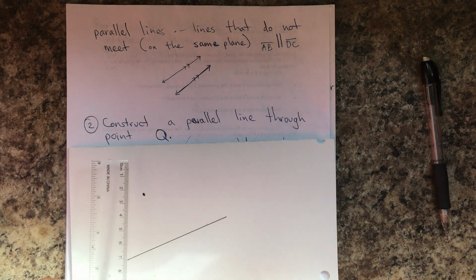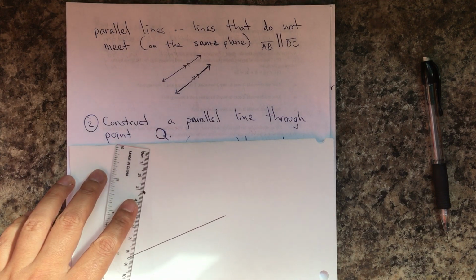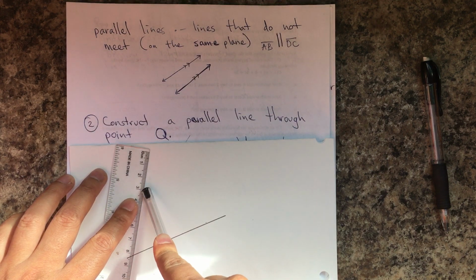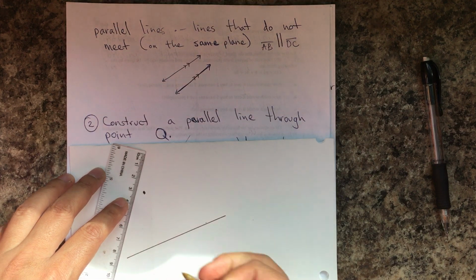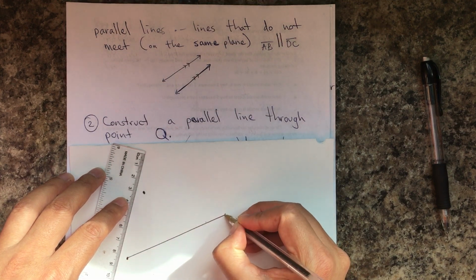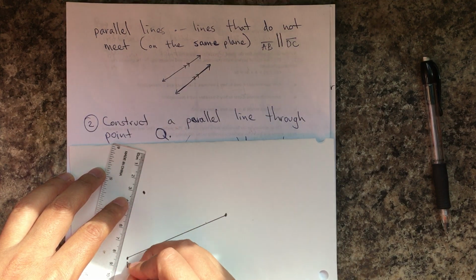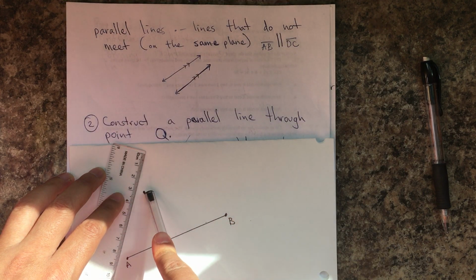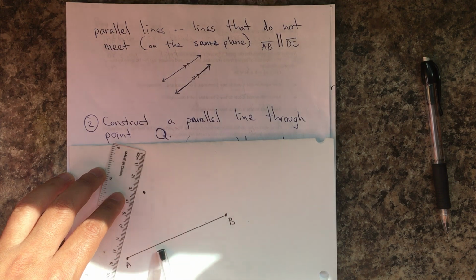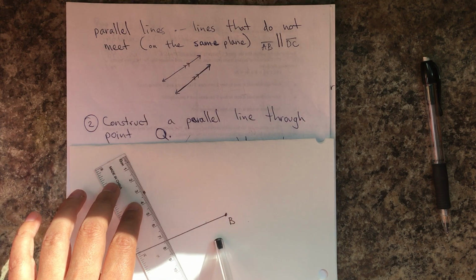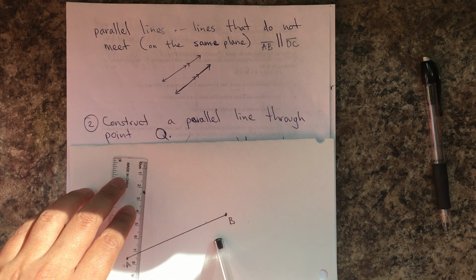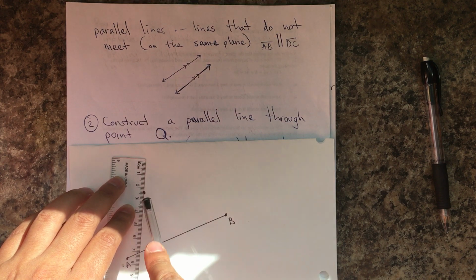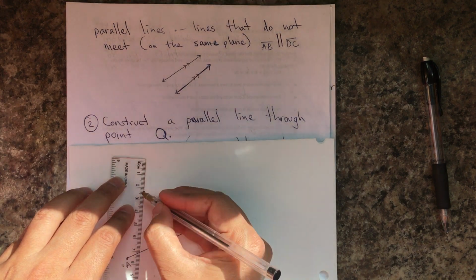The first step is to draw a line that goes through the point and through the line that they have given us already. It doesn't matter at what angle. It can be like this, like this, or like this, as long as it touches the point and the line.